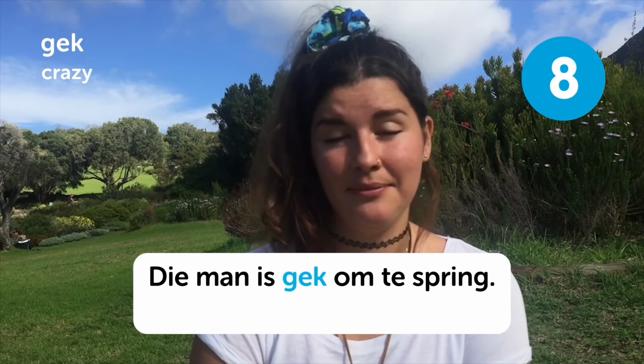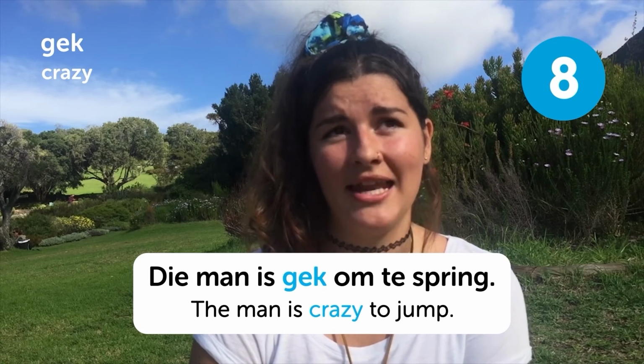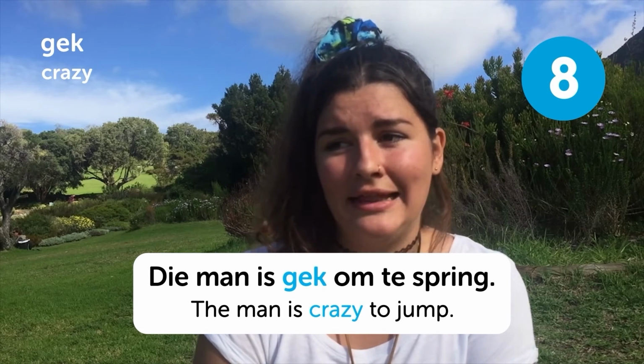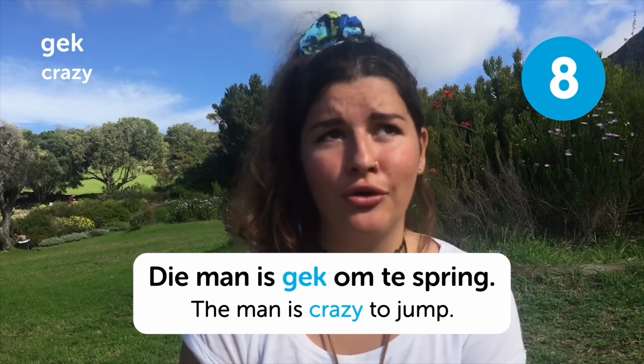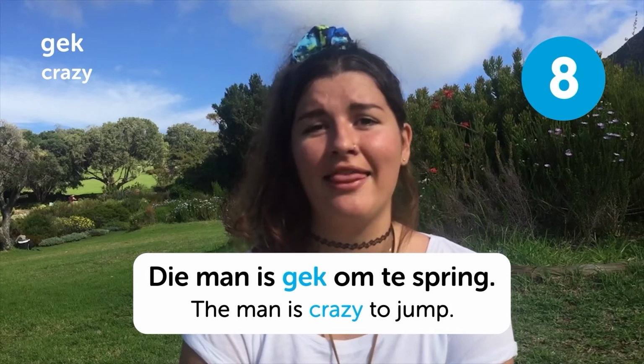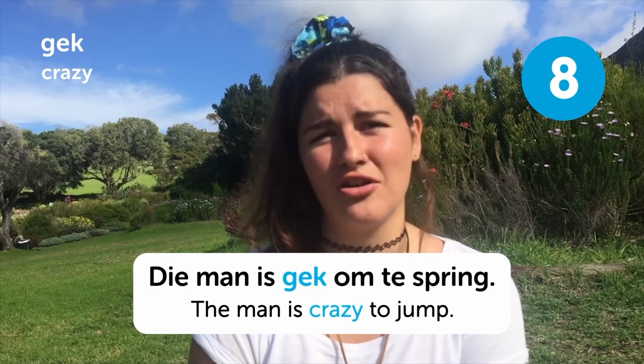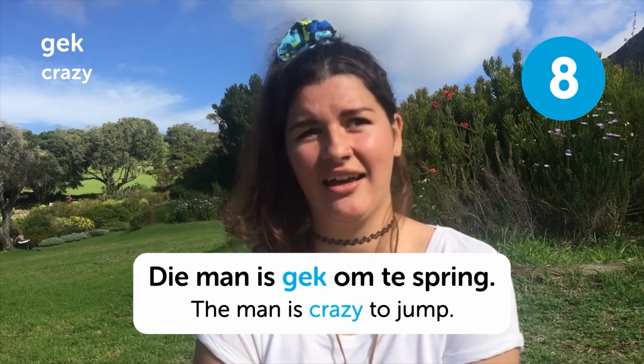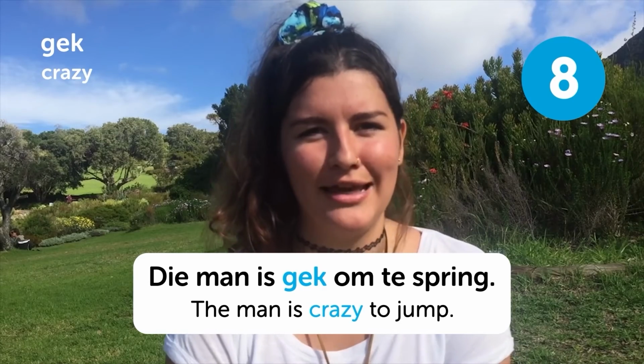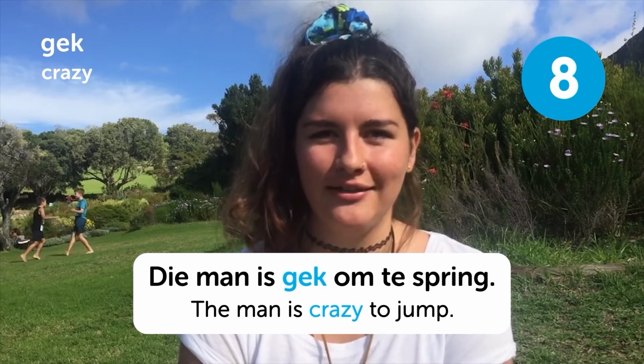Gek. Crazy. Die man is gek om te spring. The man is crazy to jump. You're saying that because you're watching some bungee jumping show or someone jumping out of an airplane. They are gek. And gek is also a bit of a gek word to know because it's got the u sound and the ek, which means me. So it's like you're saying you are gek, but you're not really. But it's a gek word. It's a gek lekker word. Crazy nice word.